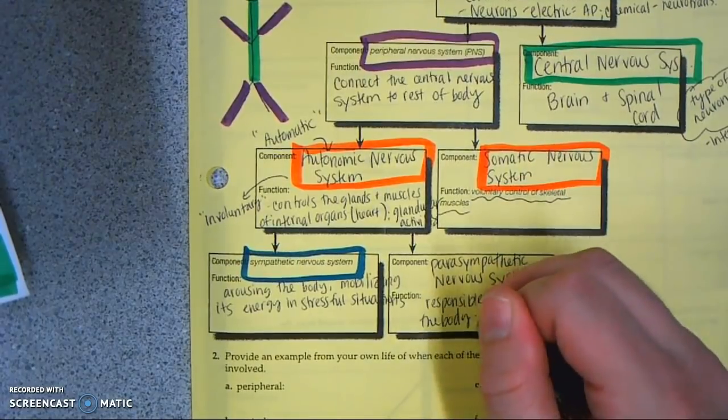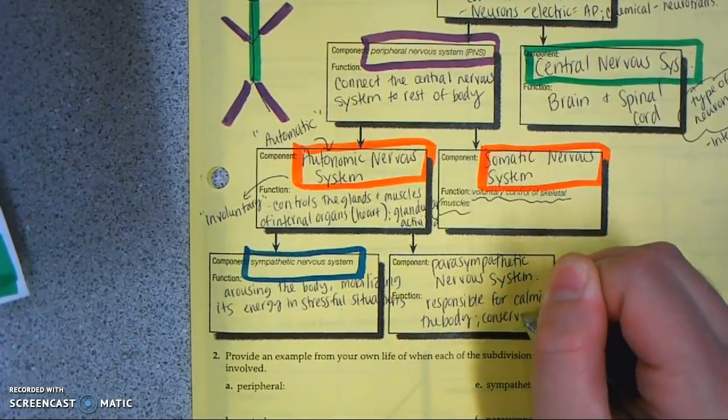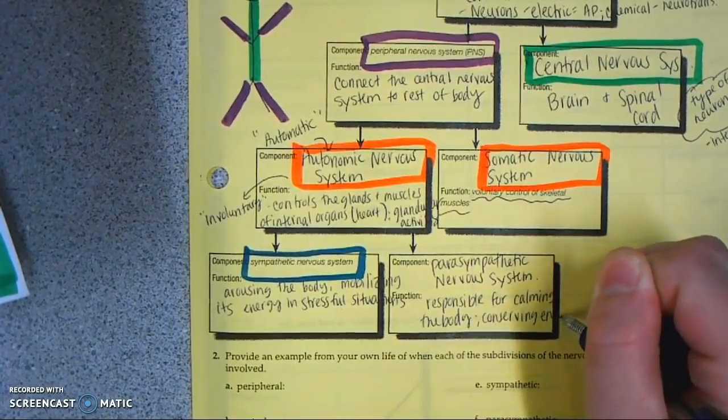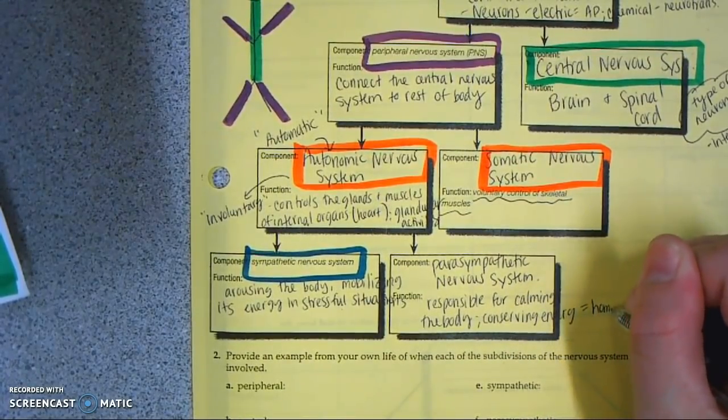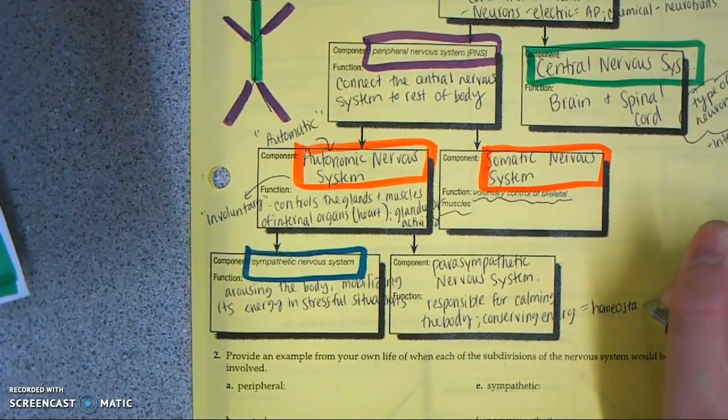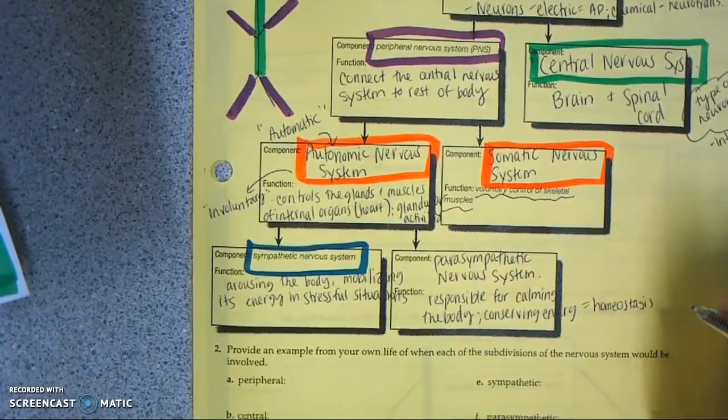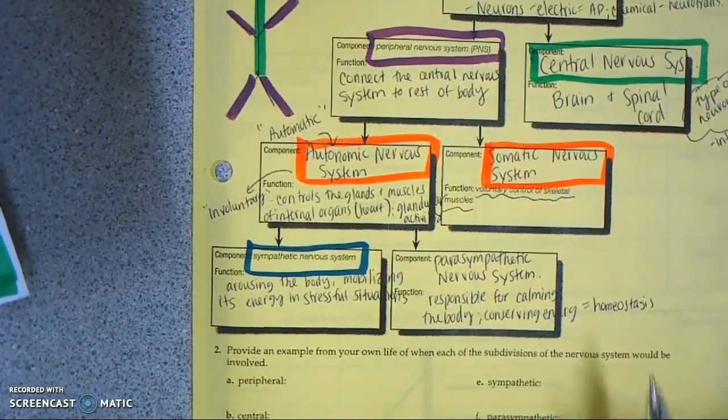And it's all about conserving its energy. And kind of the goal here is to get the body back into homeostasis. Right? That idea of balance, balanced state. The goal is to get it into homeostasis.